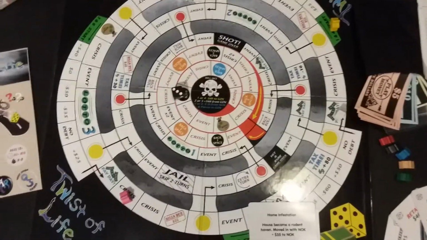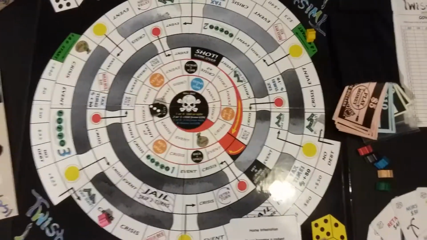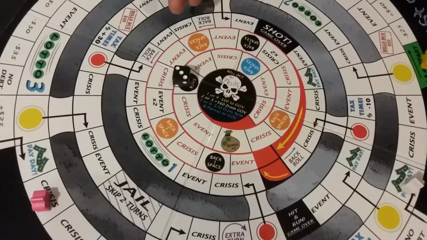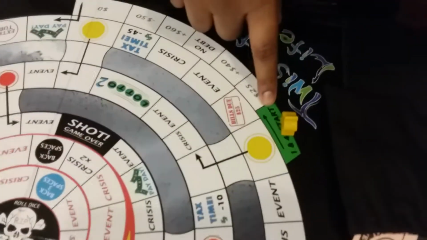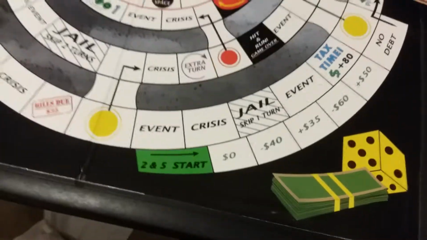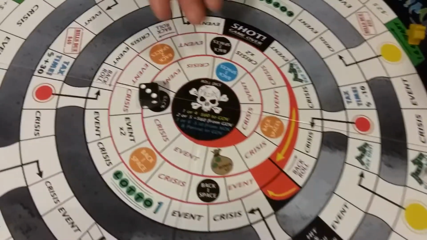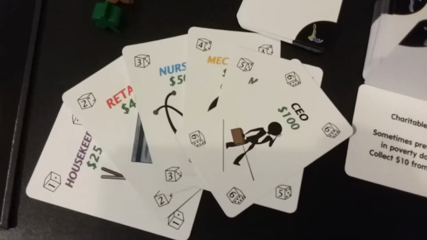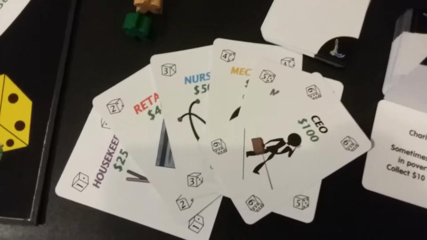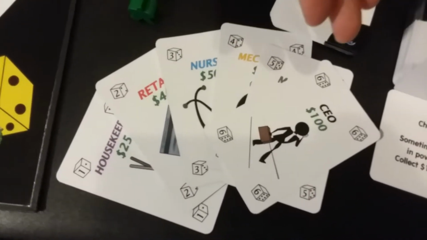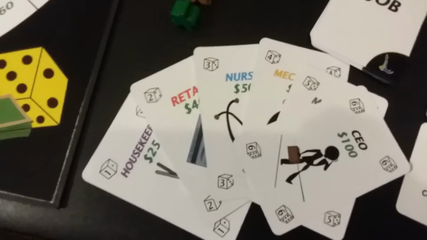The game is best played with 3 to 8 players, but 2 can be done. The way the game begins is by rolling a 6-sided die. Based on the roll, the player starts at one of the 3 starting points on the board. So here, here, or here. From there, the player rolls a 6-sided die to determine their occupation. The higher the number, the better the occupation. So 6 would be CEO, and 1 is housekeeper.